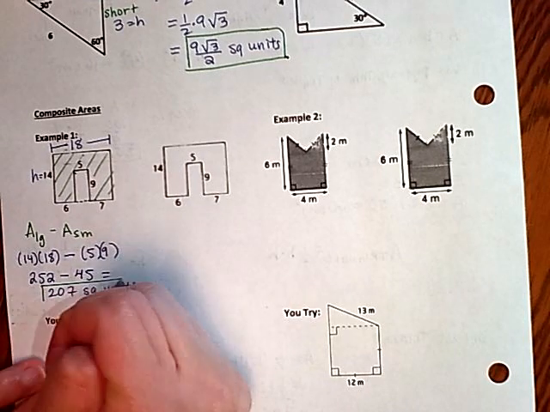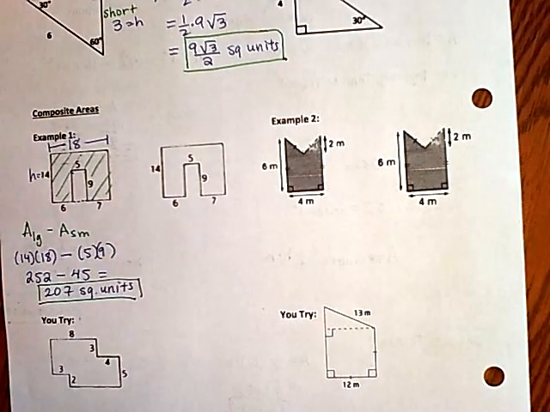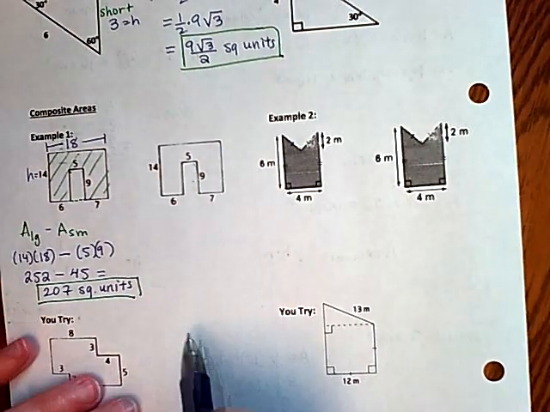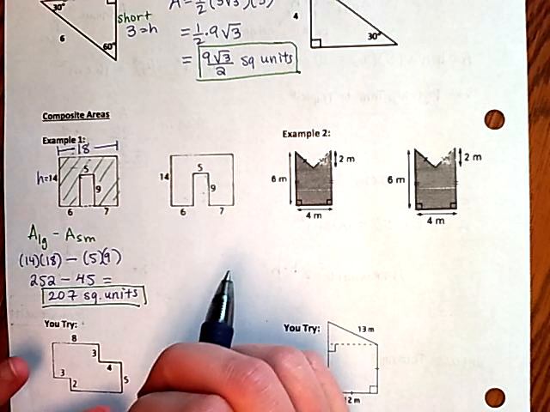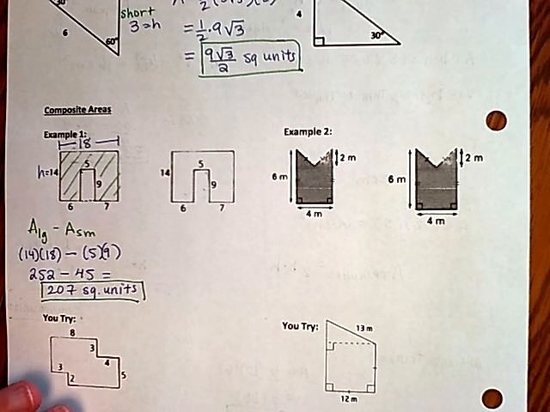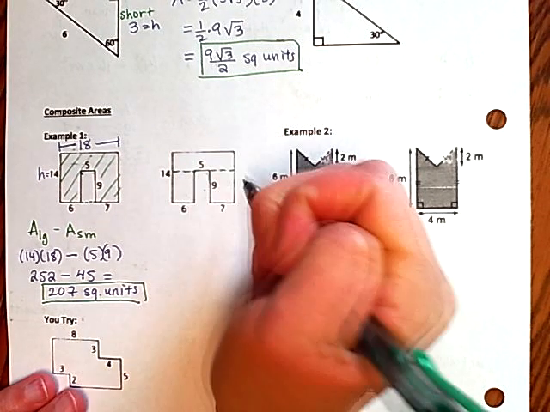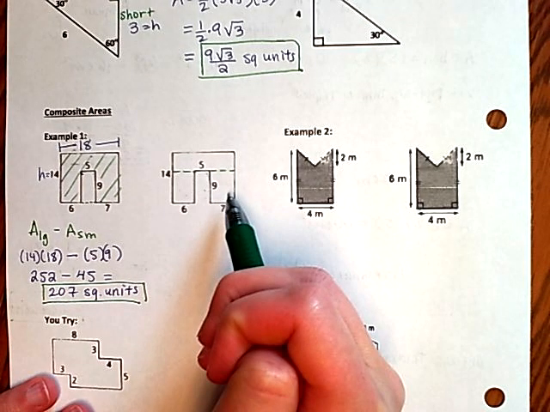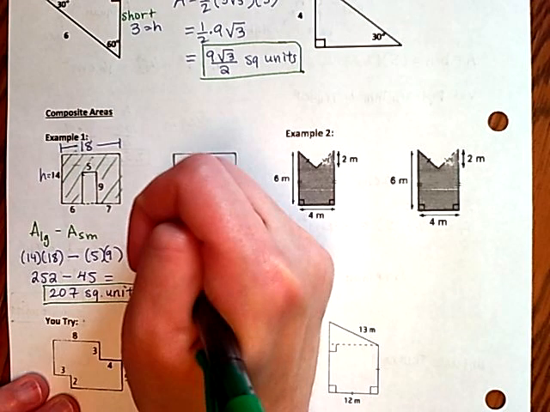So now, if I want the large area, I know that it's base times height because it's a rectangle. I see the height is 14, and the base, to get the length all the way across, I'd add 6 plus 5 plus 7, because all 3 of those will add up to give me this length here. So 6 plus 5 is 11, plus 7 is 18. So I know this length is 18. So the area of the large rectangle should be 14 times 18. And I want to subtract from that the area of the small rectangle, which is 5 times 9.